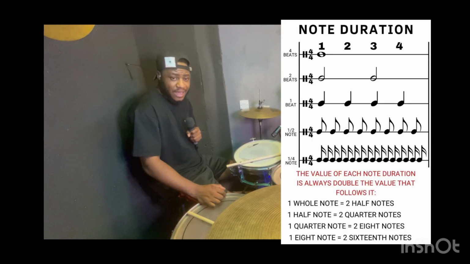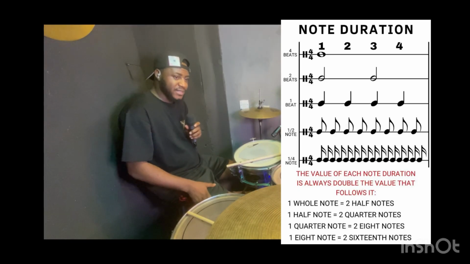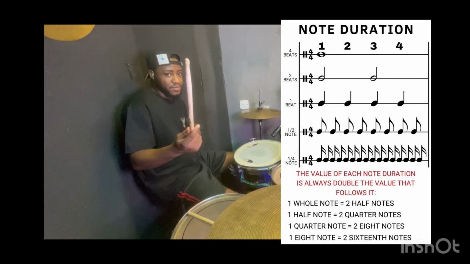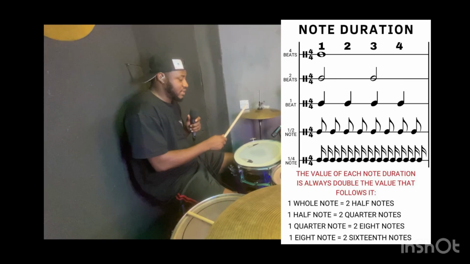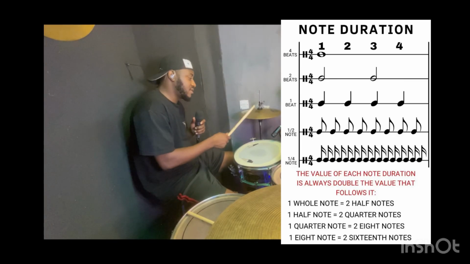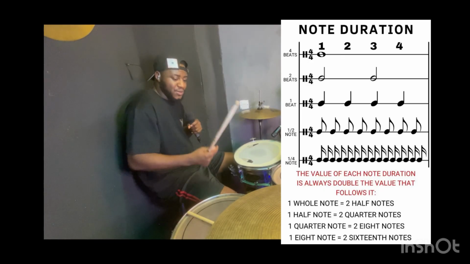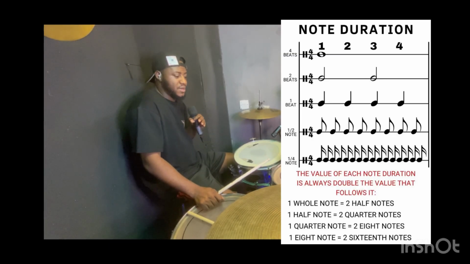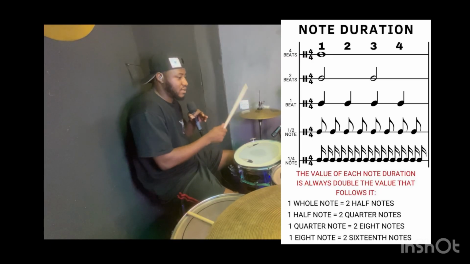For drums, we have whole notes, half notes, quarter notes, 16th notes, 32nd, and 64th, and so on and so forth. But I'm not going to bore you with all the details. I'm just going to play quarter notes for you. A quarter note sounds like 1, 2, 3, 4. That's quarter notes basically. You can go read up on the other notes, whole notes, half notes, but I'll start my lessons from quarter notes. So a quarter note is 1, 2, 3, 4.